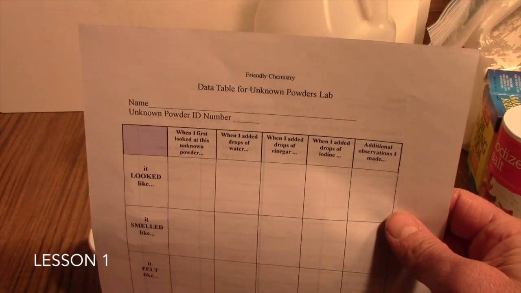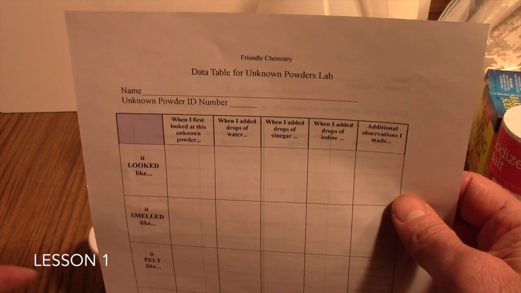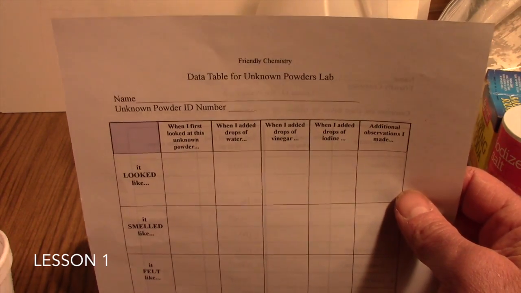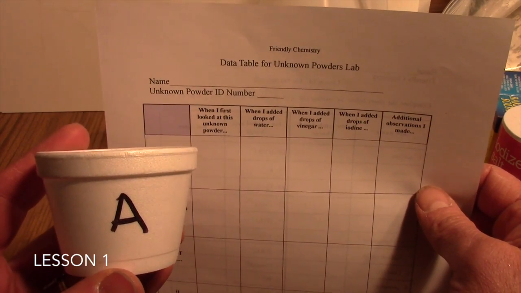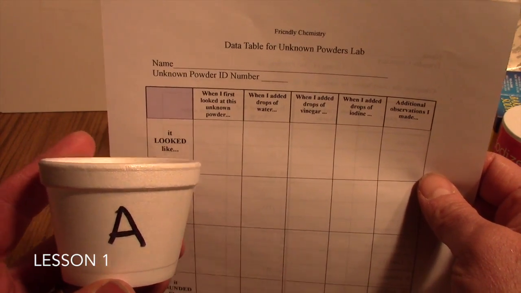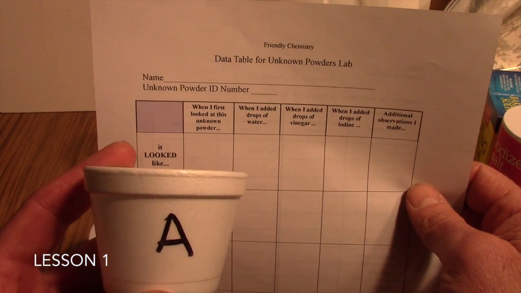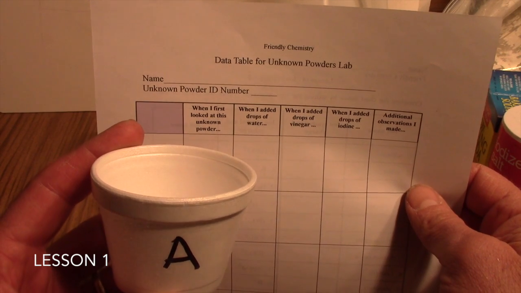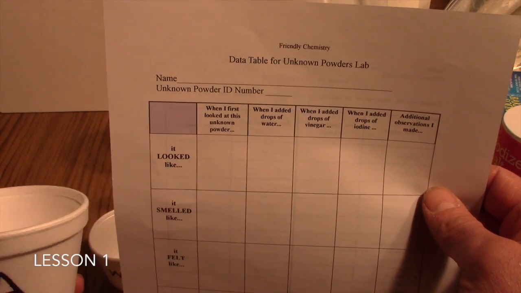What you'll do beforehand is collect a set of powders, which are obviously known to you but unknown to your students, and you'll place them in containers and give them a label. I've gone A through D here, and depending upon how many powders you get, that's how many of these small containers you'll use for the unknown powders.